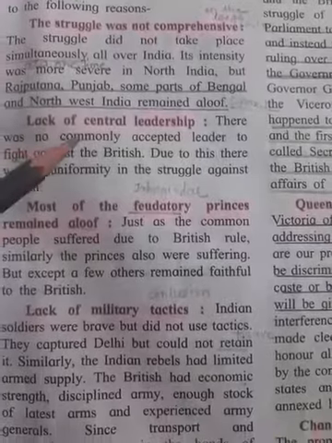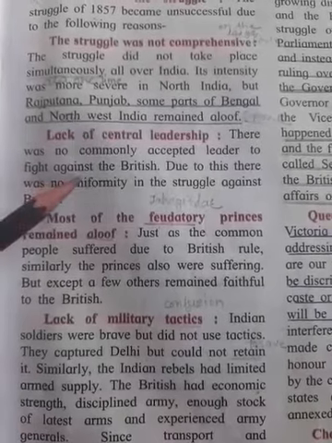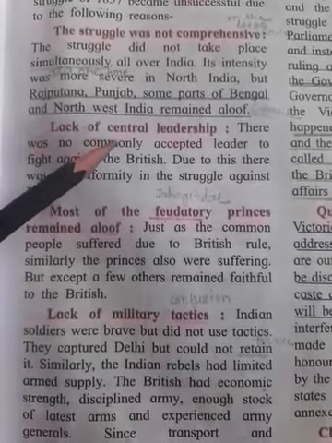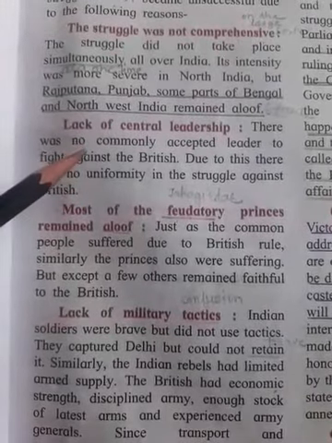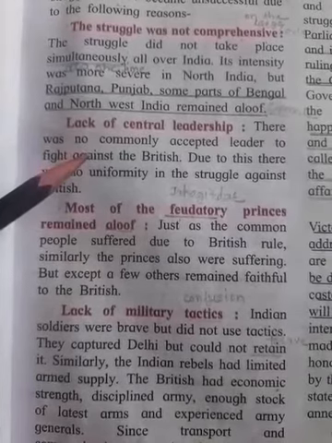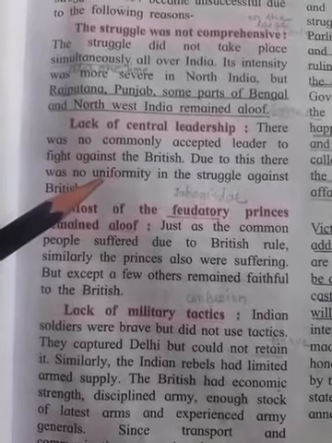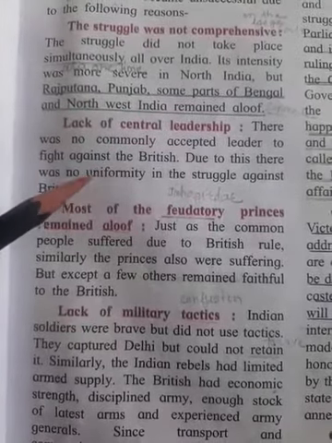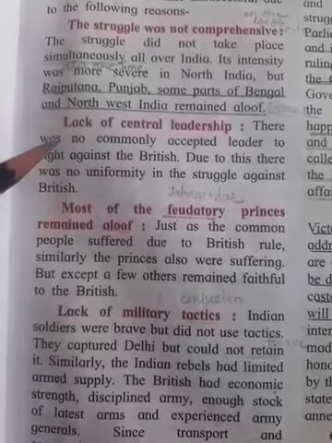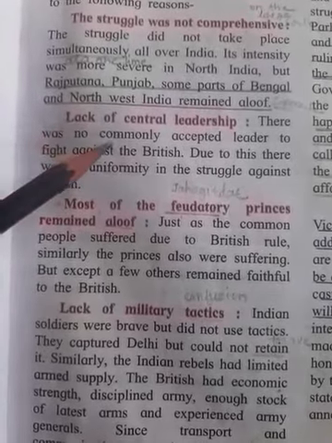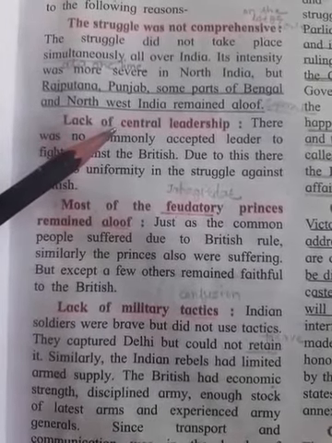Second, lack of central leadership. There was no commonly accepted leader to fight against the British. Lack of central leadership means a common leader was not there for the whole struggle. Only Bahadur Shah was proclaimed Emperor of India, but in the other regions there was no leader. Due to this, there was no uniformity in the struggle against the British. That a commonly accepted leader was not there, it was the second reason.